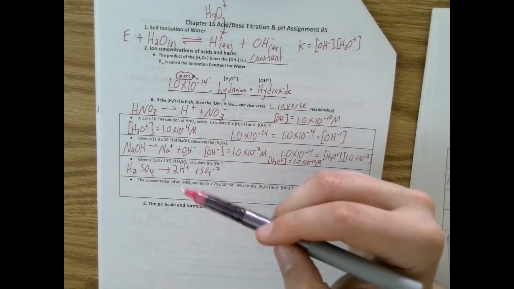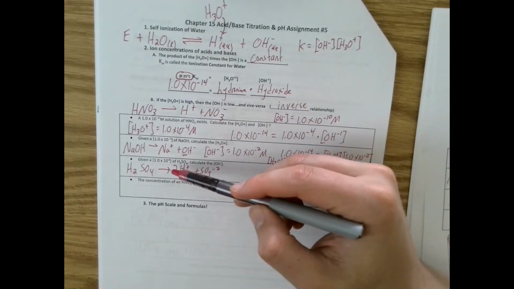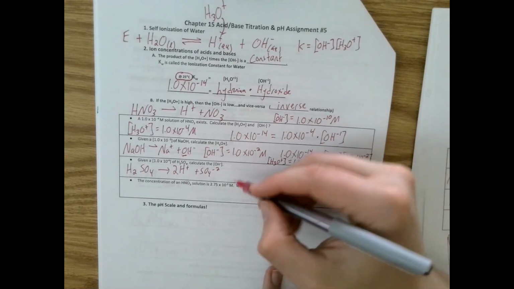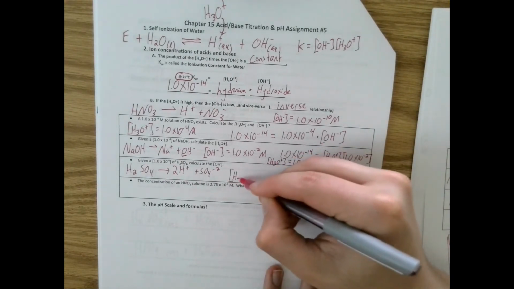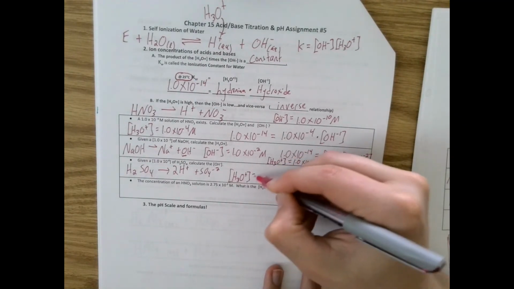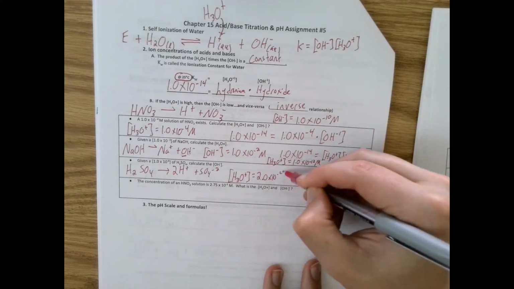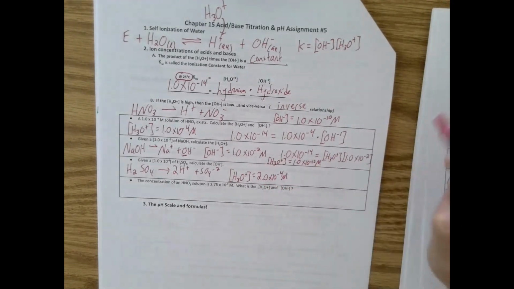No. What must I do to the concentration of the acid? Multiply by 2. So the concentration of H3O+ equals 2.0 times that. That's just because every one H2SO4 makes 2 H pluses, or 2 H3O pluses.